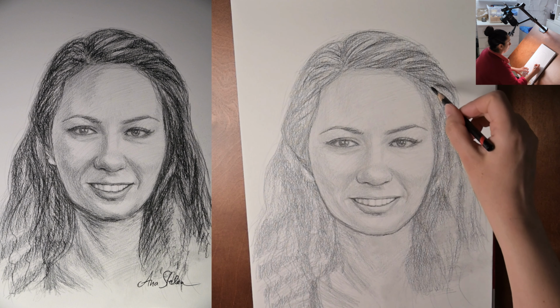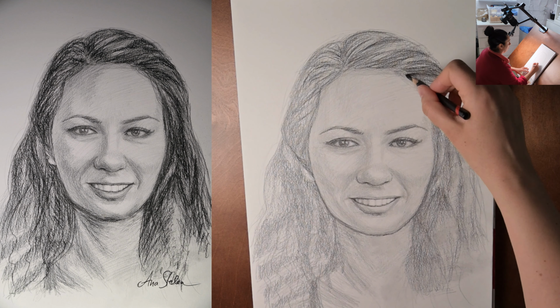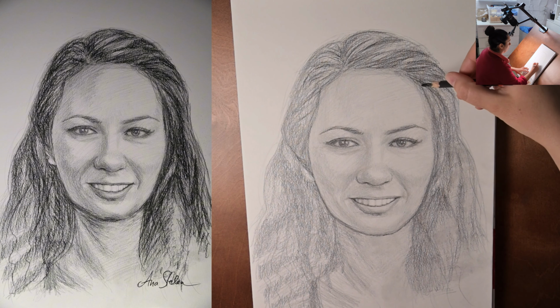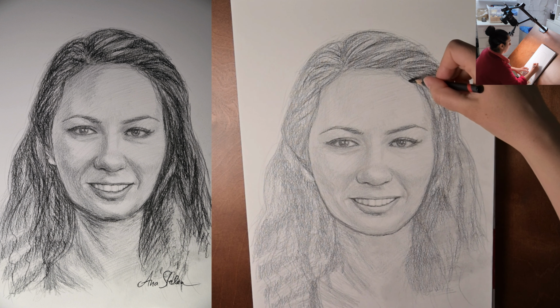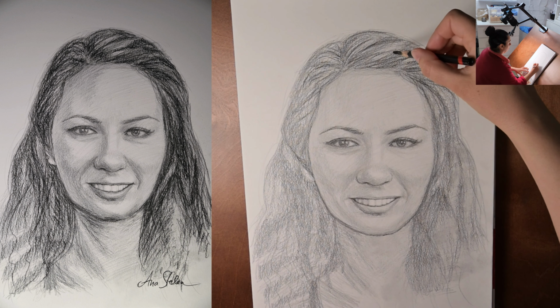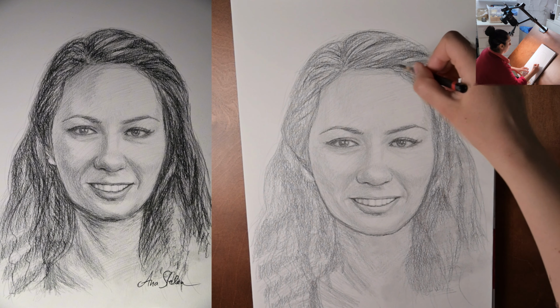Usually the chin to nose is also the nose to the bridge of the eyebrows, plus or minus, depending on the person's face features, of course.